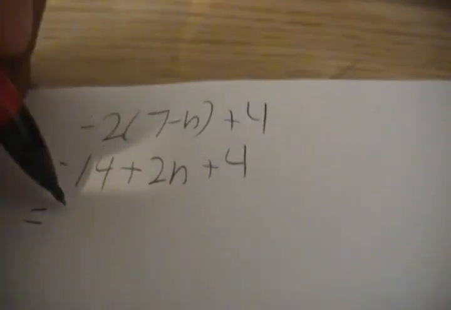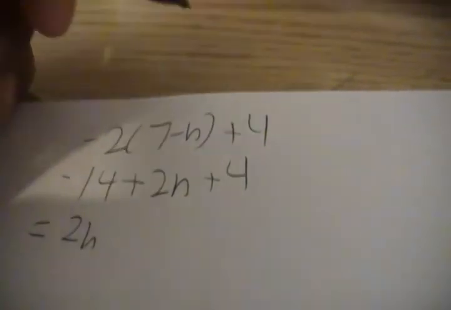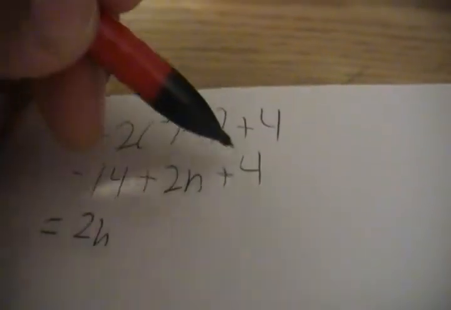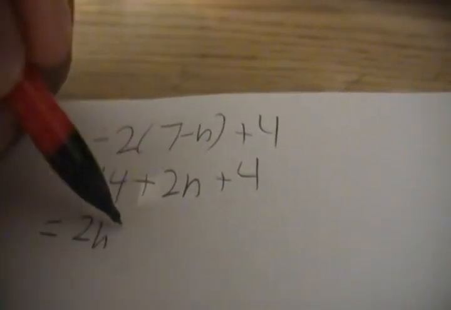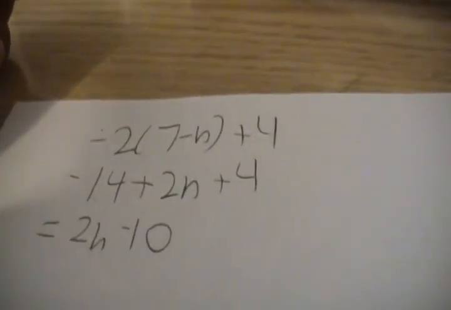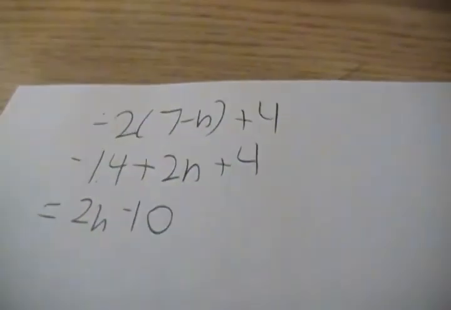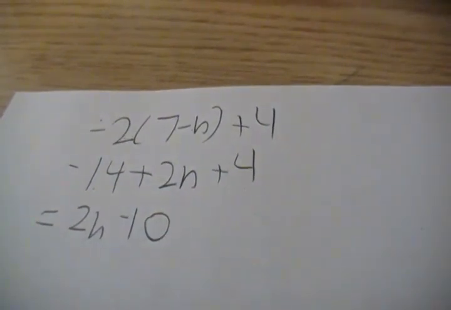So let's combine these together. We have 2n, and then negative 14 plus 4 is what? Negative 10. So the answer is 2n minus 10.